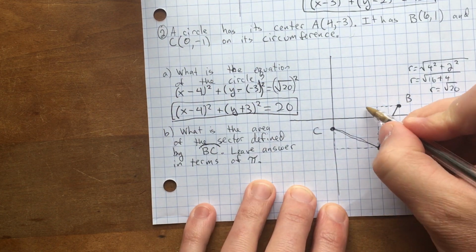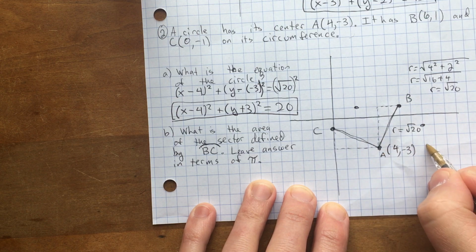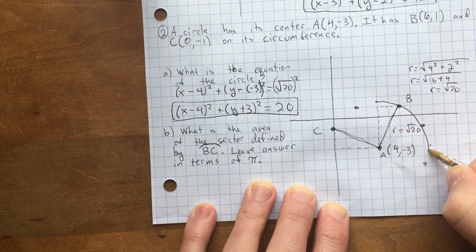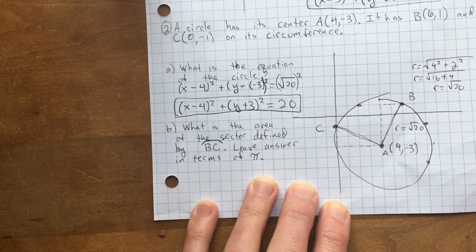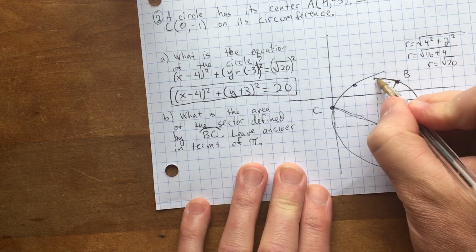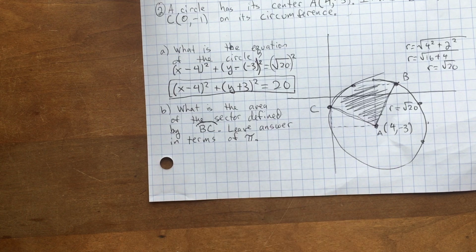And I could find other points on that circle as well. I could go up 2 and over 4. I could go over 4 and down 2 and so on. And I'd get something like this for the circle. But then it also says, what is the area of the sector defined by arc BC? This area here. Leave answers in terms of pi.